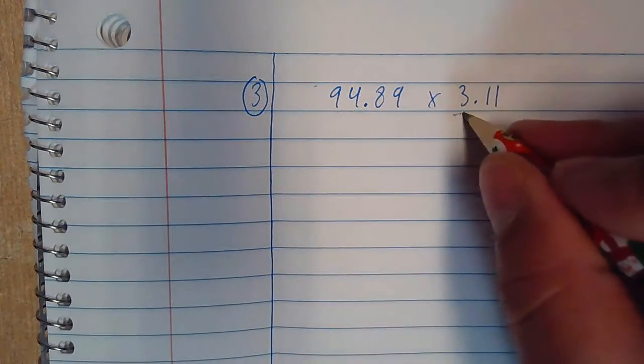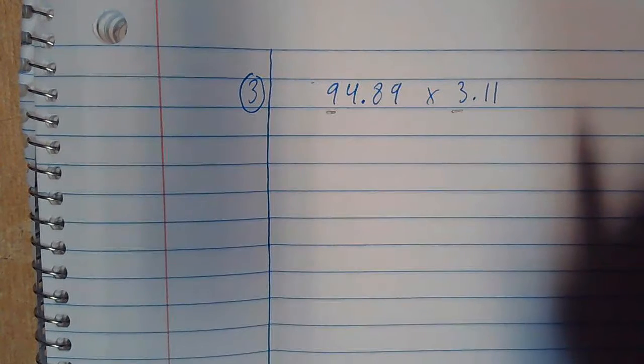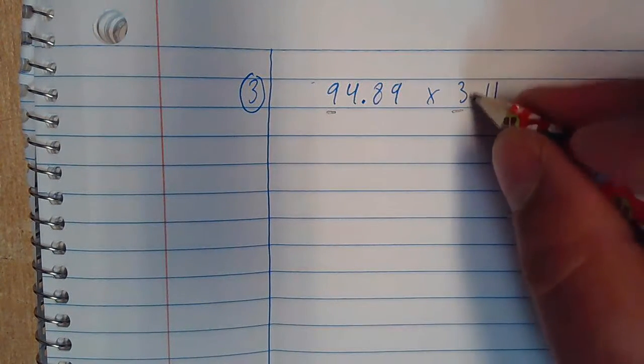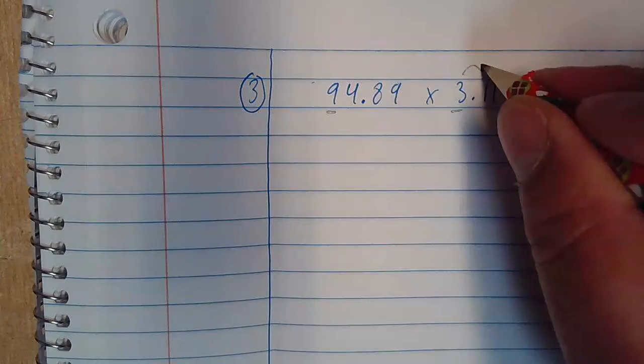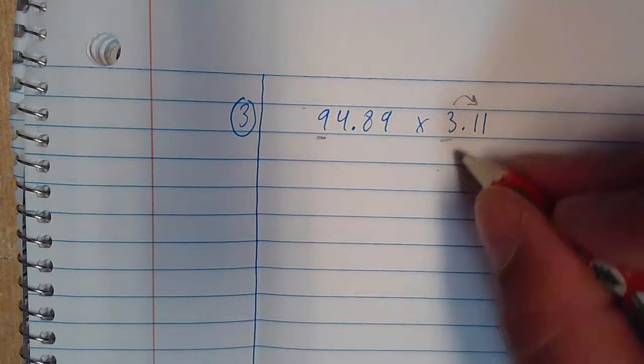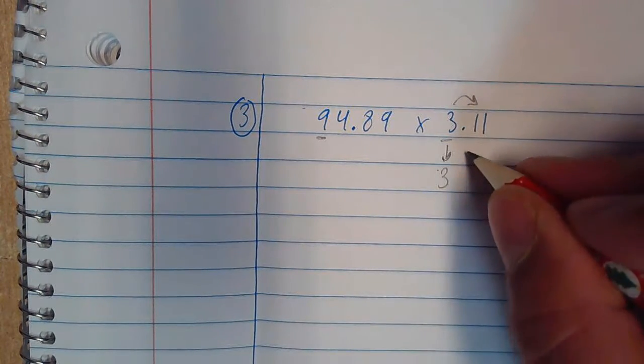So, ones place, tens place. Okay. All right, this one should be pretty basic. This one, no doubts, no complaints. 3.11. All right, let's do the 3 stays the same because that's just 4 or less.